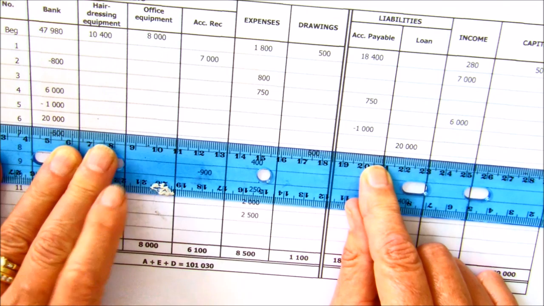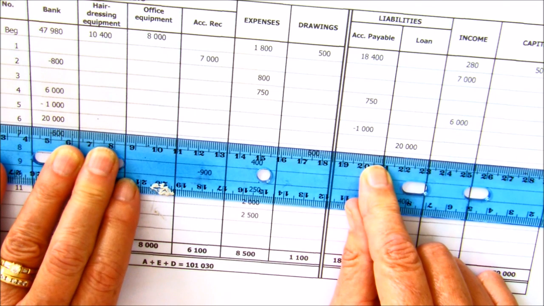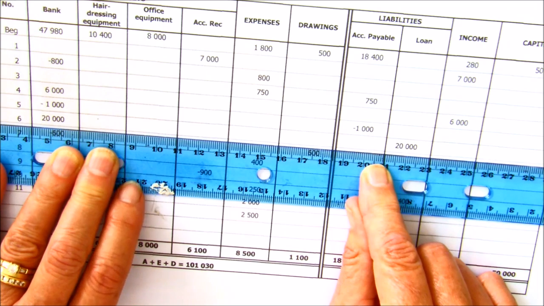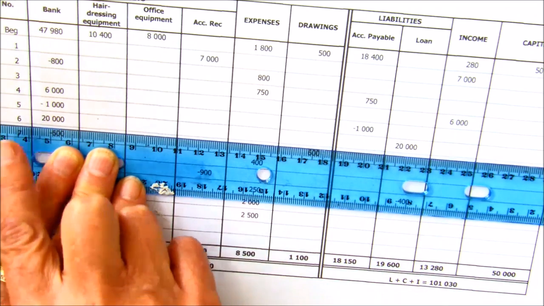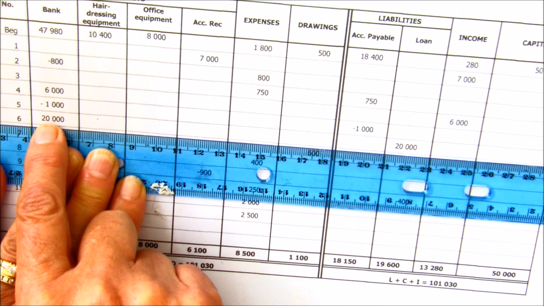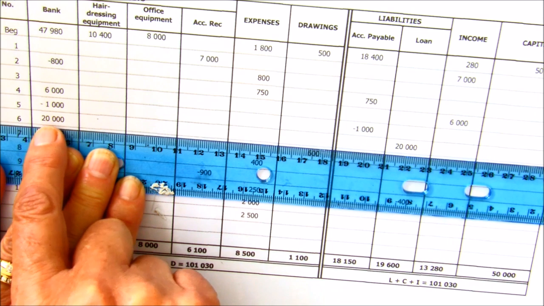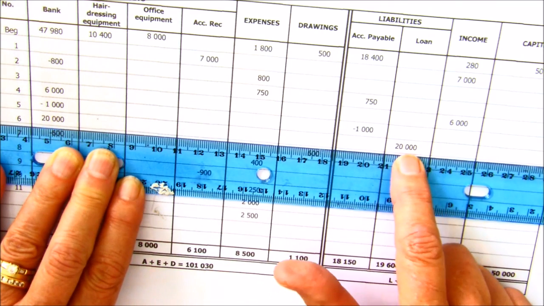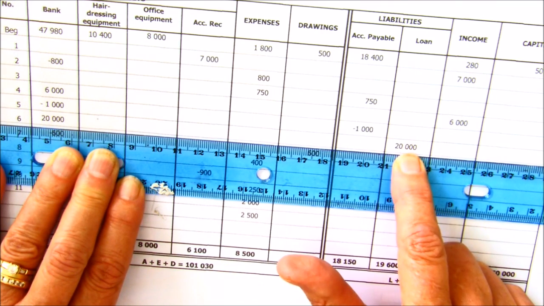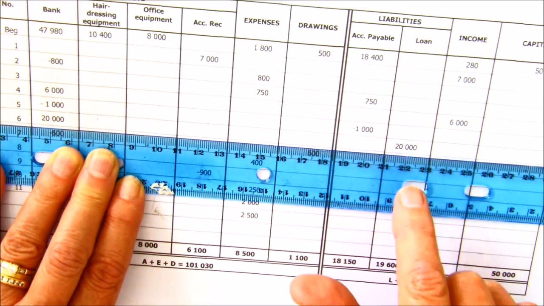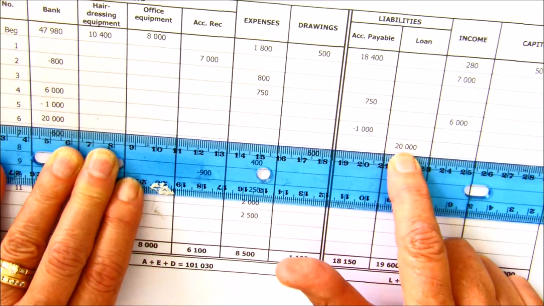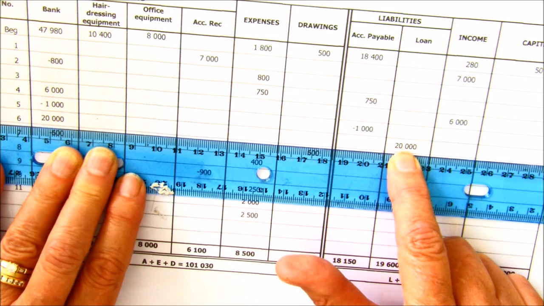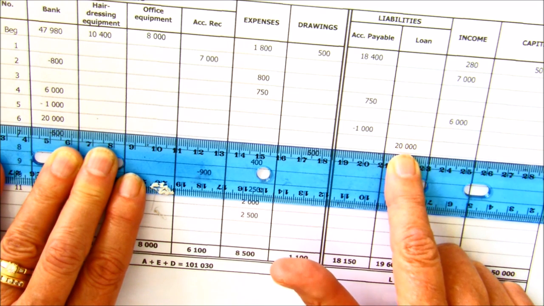Now number 6, you borrowed money. You took a loan out. Now, in a loan, the bank actually physically gives you the money. So your bank is going to go up by 20,000. But that is not your money. At the end of the day, it's got to be paid back. It's a liability. So you need to keep a record of the fact that you've got a loan, which is a type of liability, and that you owe 20,000. The interest rate there of 15% is not applicable at this stage. They're telling you the rate at which you are borrowing the money.